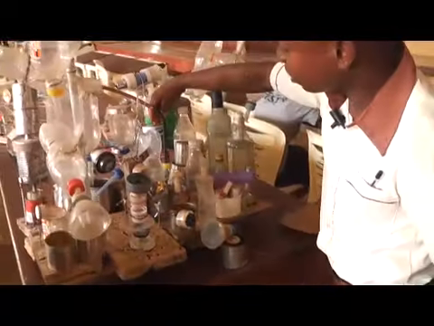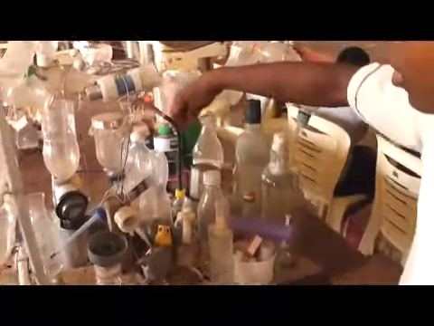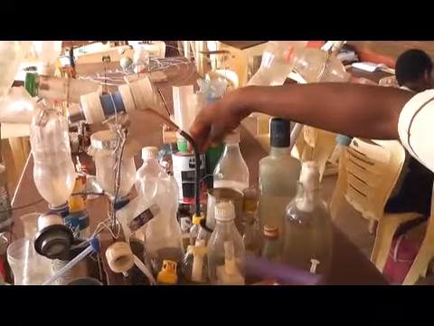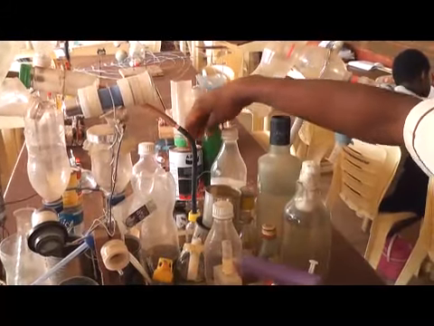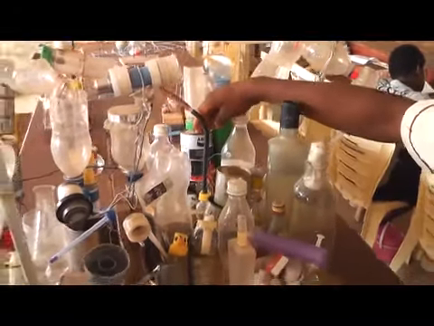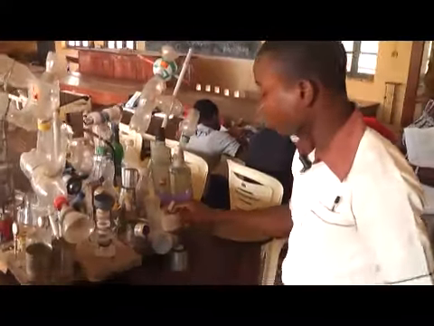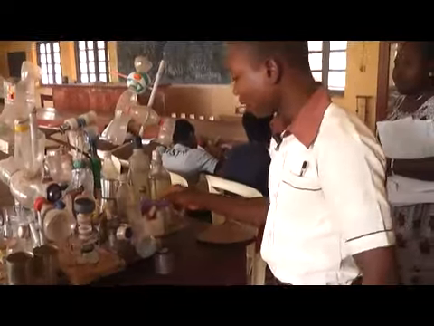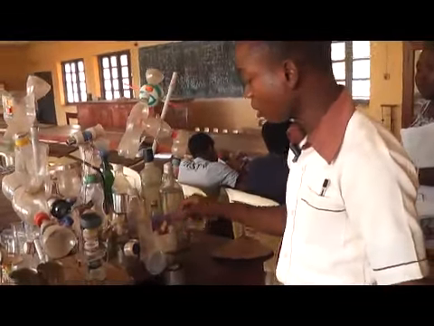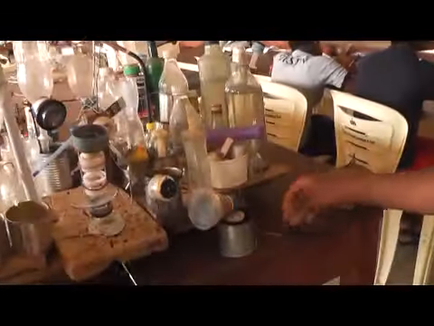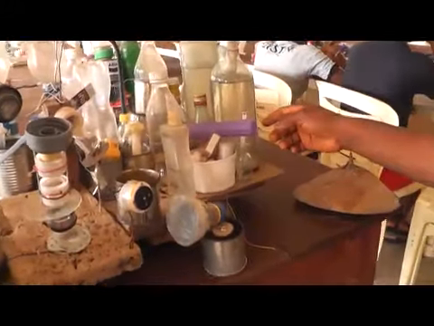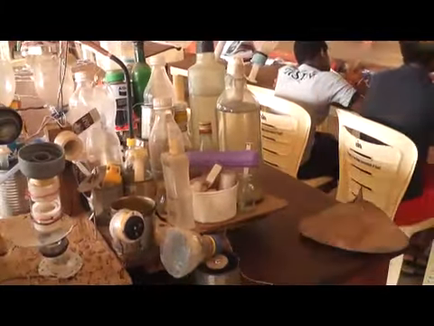Here, this apparatus is used in verifying Pascal's principle, which states that the pressure exerted on an enclosed fluid is transmitted undiminished to every portion of the fluid and the containing vessel as well. I have salts, acids such as potassium salt, sulfur, kerosene, water, and sodium hydroxide, which is my base.